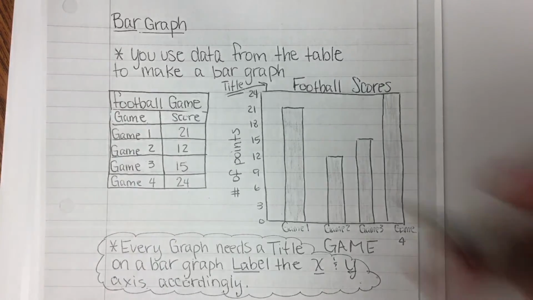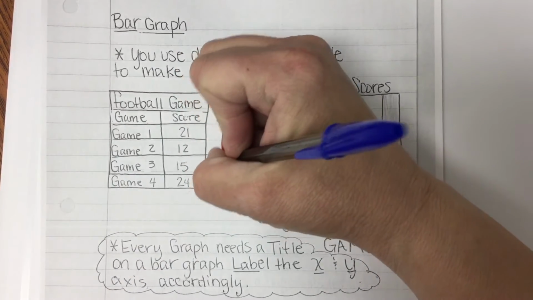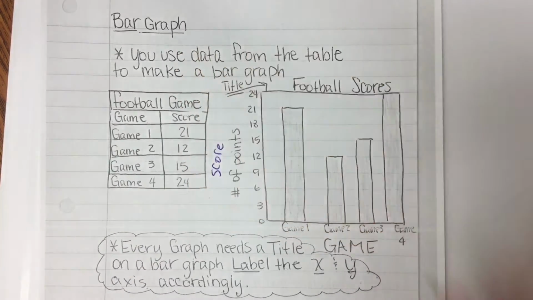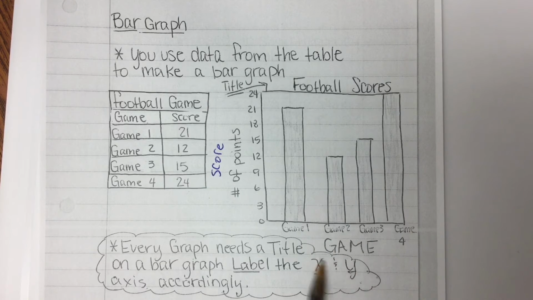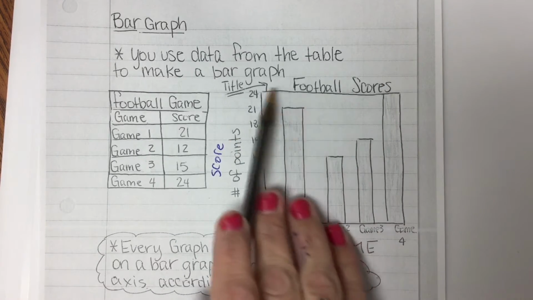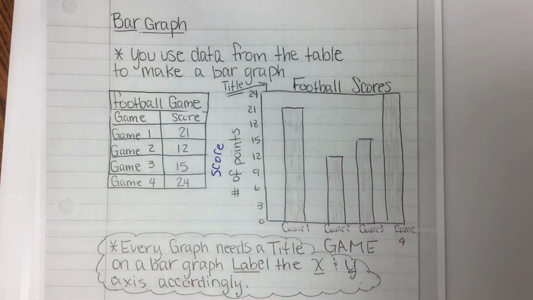I put number of points, but you could have also put score. That would have been correct as well. You've done bar graphs before, so you've got your x-axis, your y-axis, and the title of the graph, football scores.